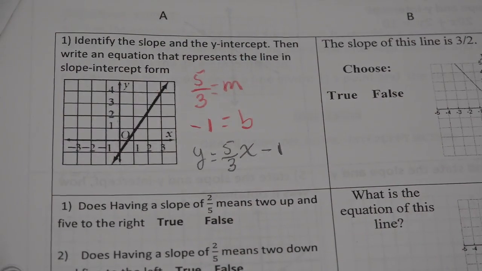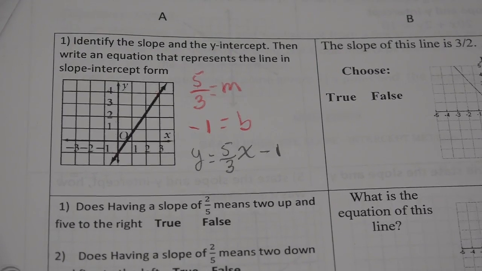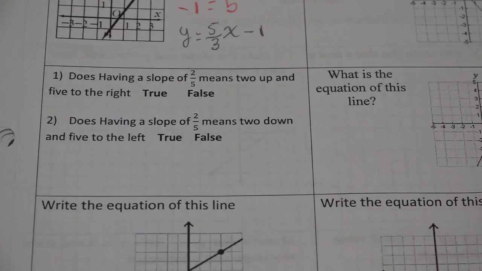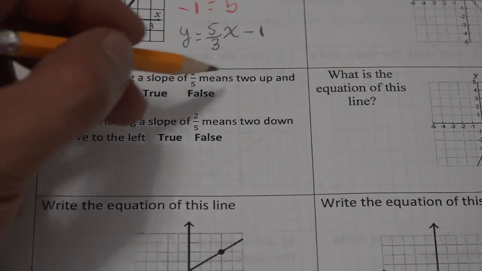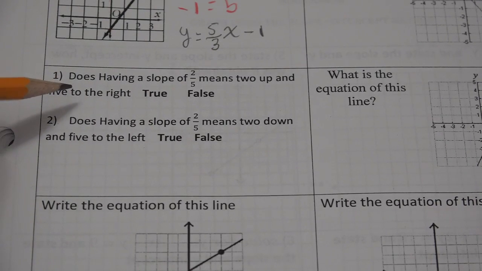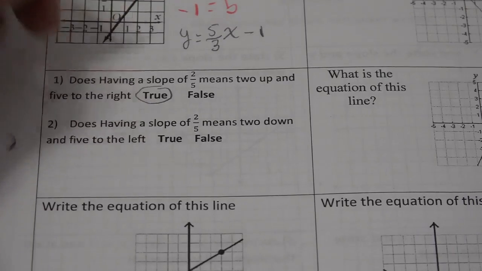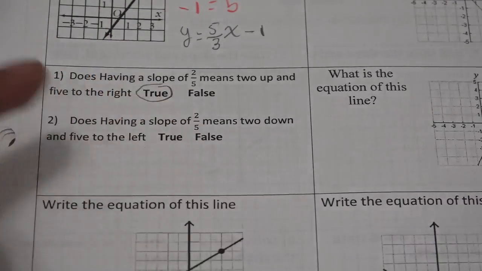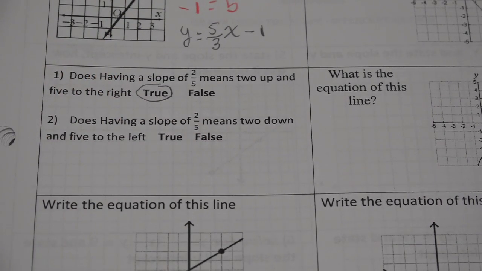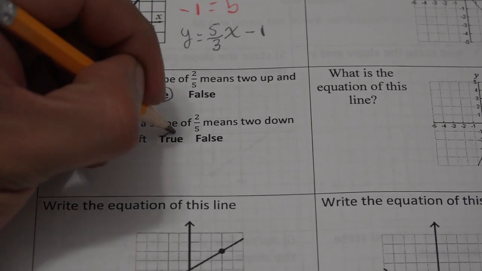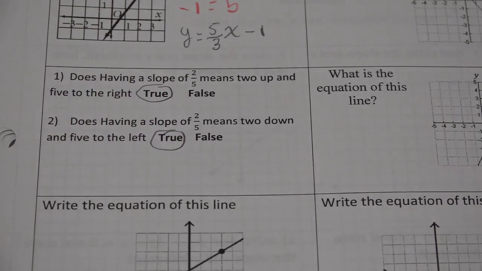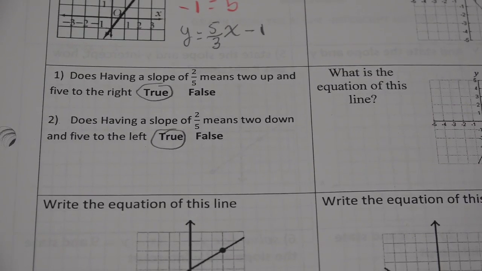Okay, so you answered these questions. Does having a slope of 2 over 5 mean 2 up and 5 to the right? Of course it does. Does having a slope of 2 over 5 mean 2 down and 5 to the left? Of course it does. It's the same thing. Up to the right is the same thing as down to the left. Okay then.